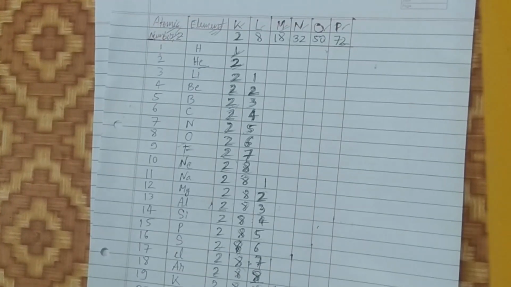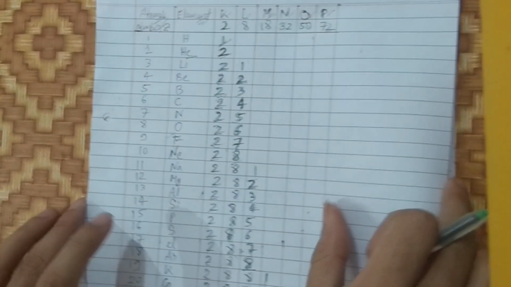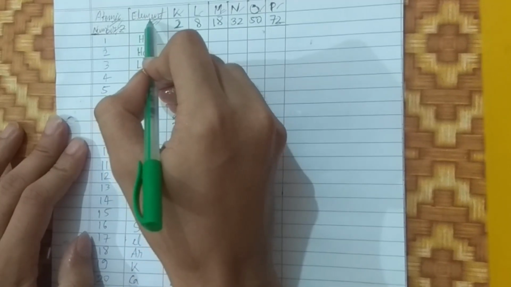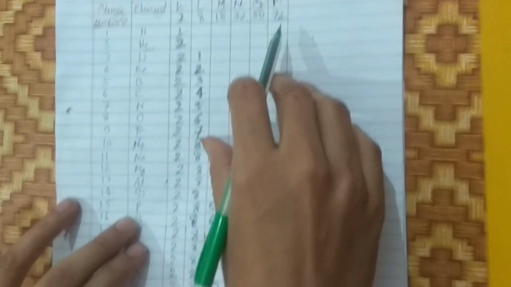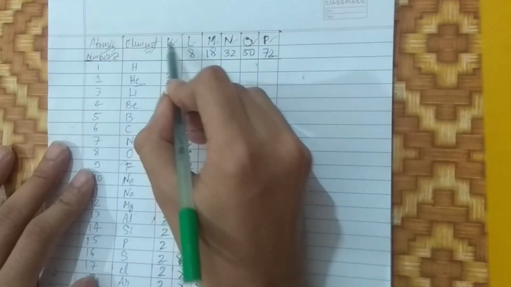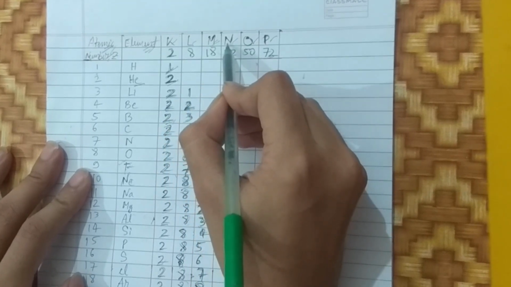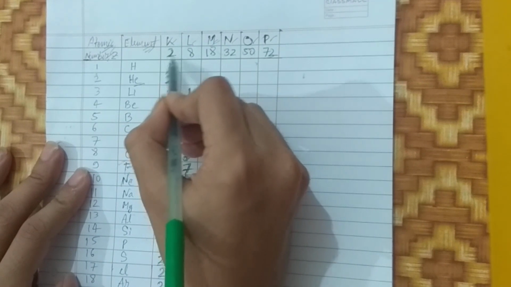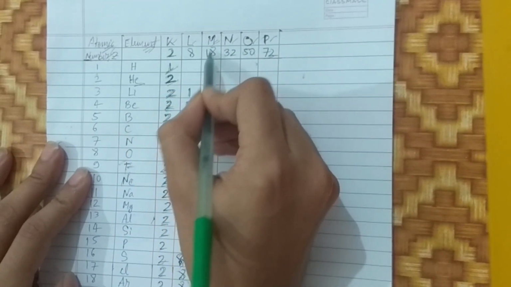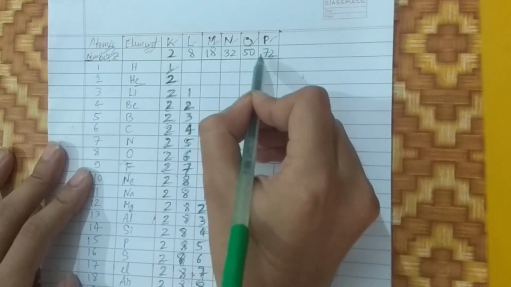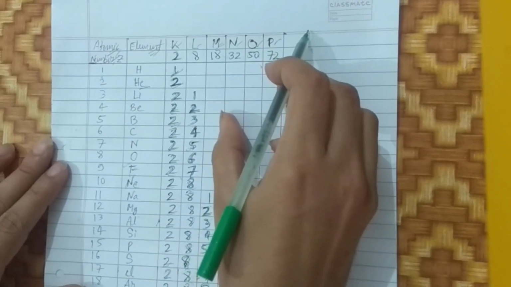Okay, let's start. So this is the atomic number here. This is the element. This is the K shell, this is the L shell, this is the M shell, this is the N shell, this is the O shell, and the P shell. And according to the 2n square rule, 2 electrons in the K shell, 8 electrons in the L shell, 18 electrons in the M shell, 32 electrons in the N shell, 50 electrons in the O shell, and 72 electrons in the P shell. These are the maximum capacities.